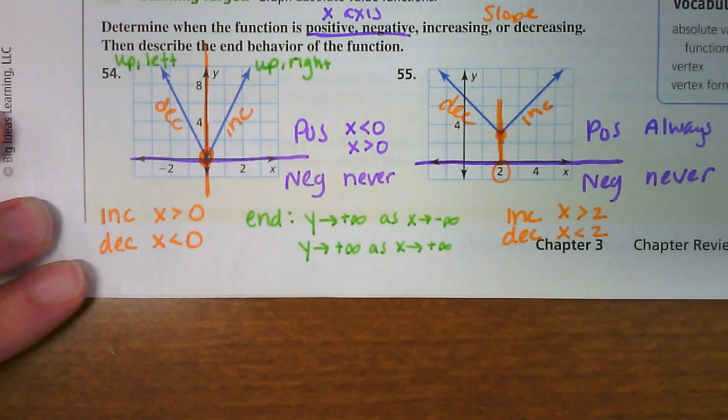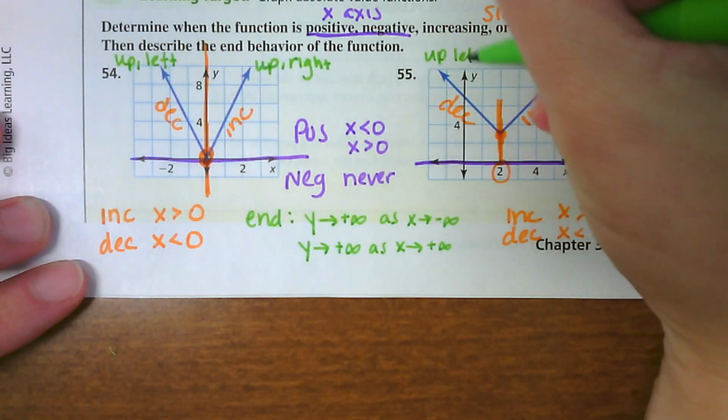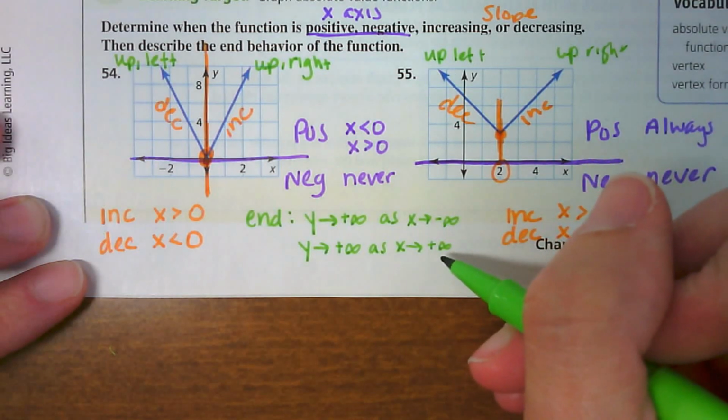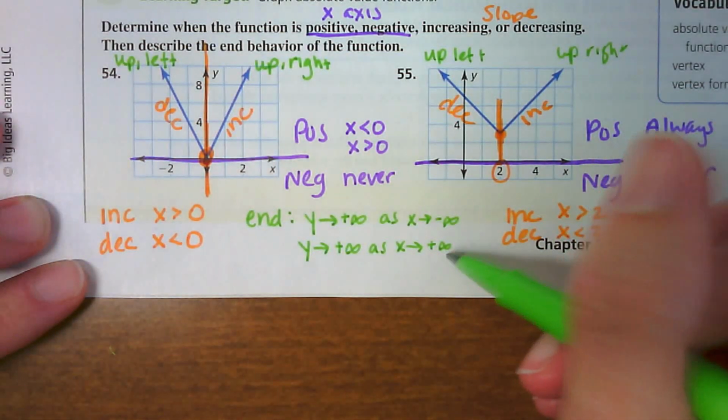Our end behavior, this side is up and left. This is up and right. So it's going to be exactly the same. I'm not going to rewrite it. It's the same.